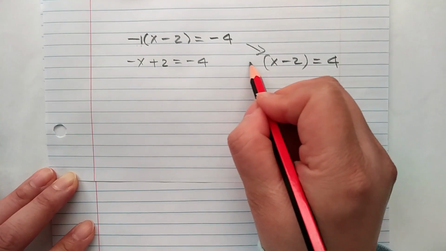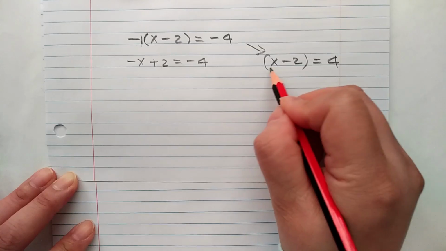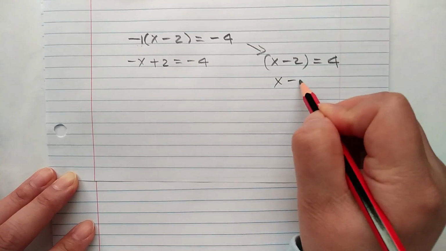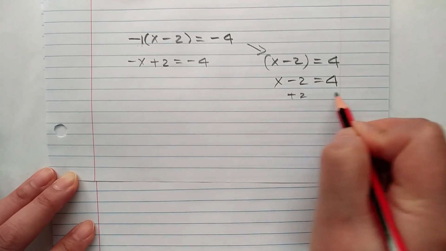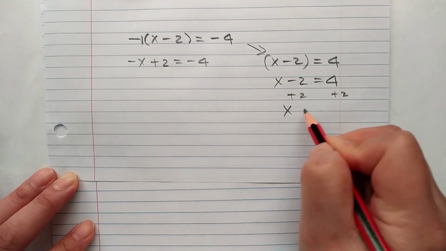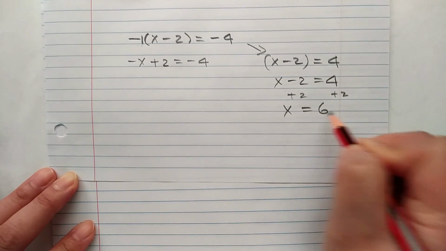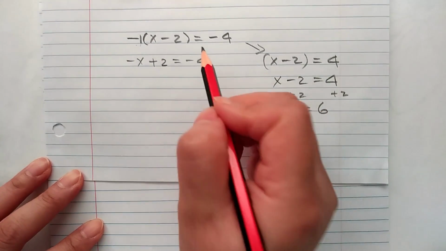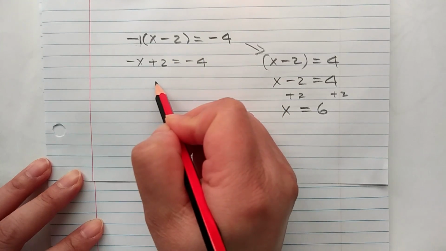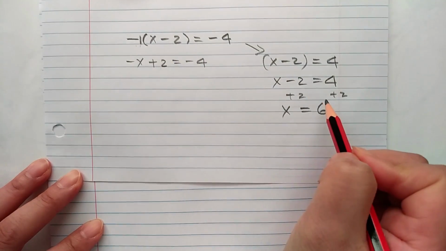We don't have negative sign in front anymore. We don't need parentheses. So it is x minus 2 is equal to 4. Add 2. X is equal to 6. You can go this route, but I would prefer this way.